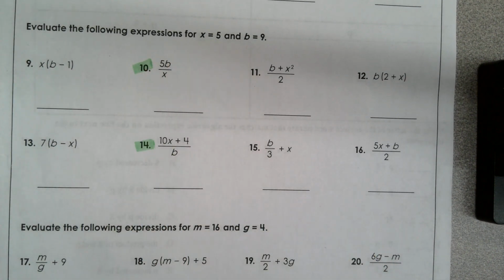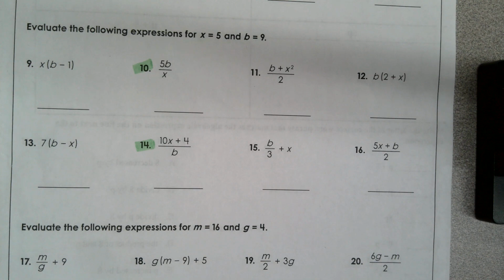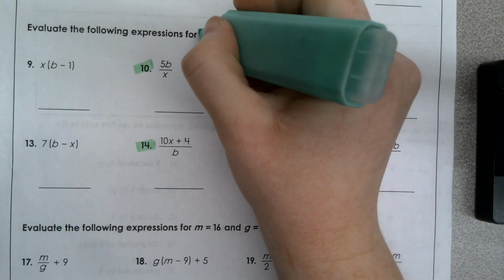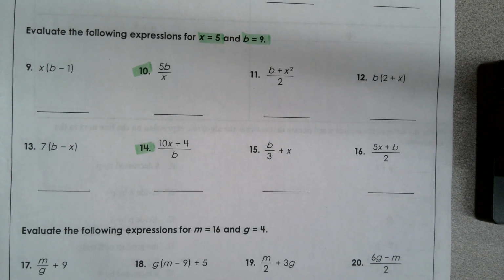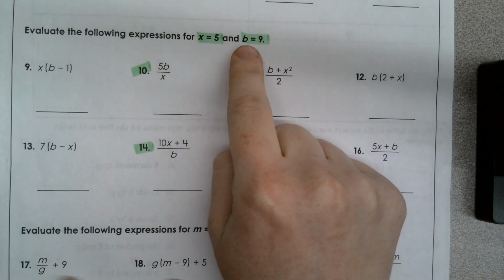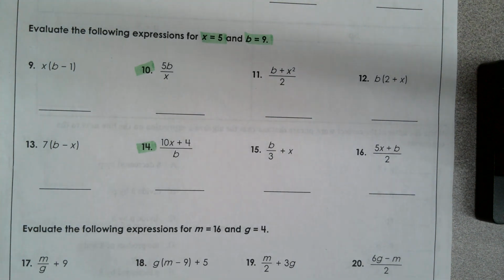For this one, we have 2 variables. So I have x equals 5 and b equals 9. So almost all of these problems have both x and b in them. So we're going to have to replace 2 variables this time instead of just 1.